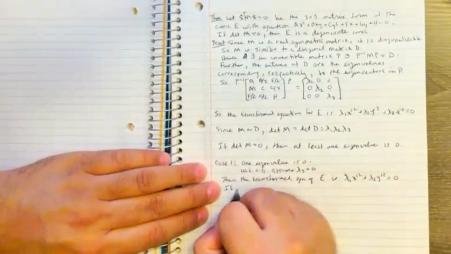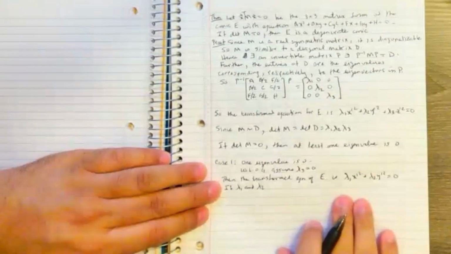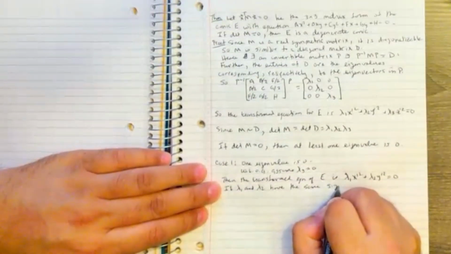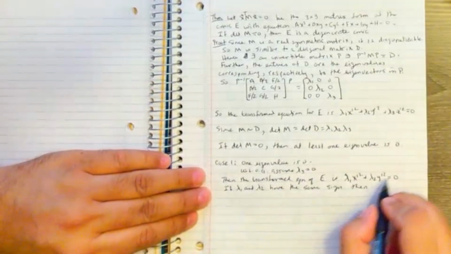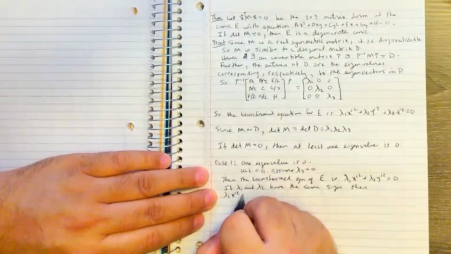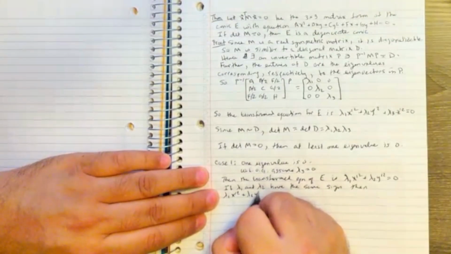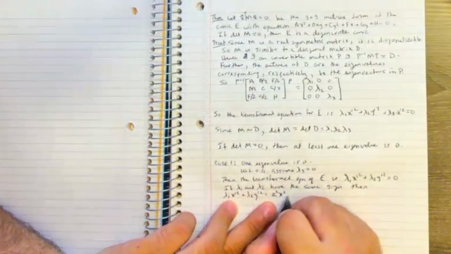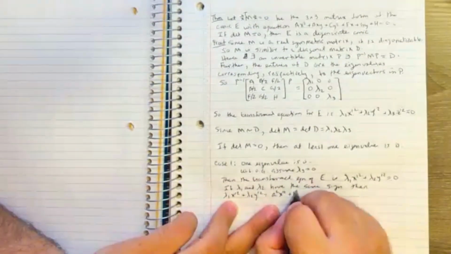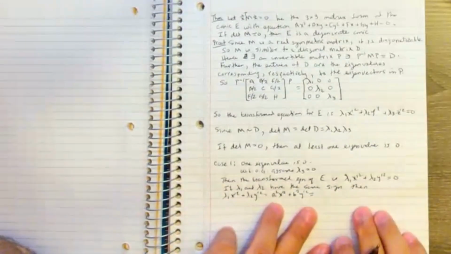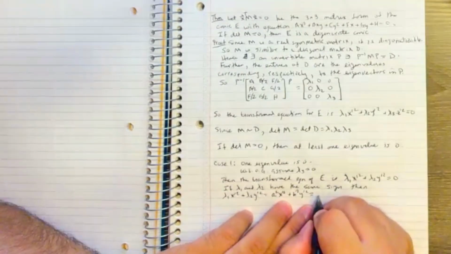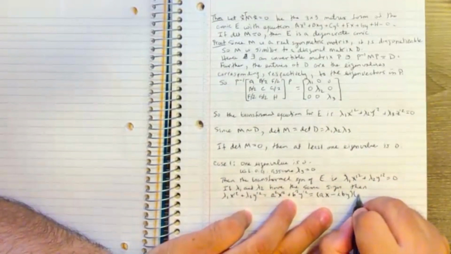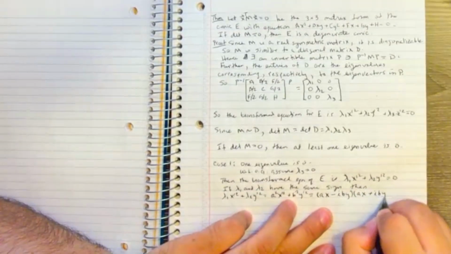Now if lambda 1 and lambda 2 have the same sign, then lambda 1 times x prime squared plus lambda 2 times y prime squared is of the form a squared times x prime squared plus b squared times y prime squared, which can be factored into linear terms in the complex field as a times x minus i times b times y and a times x plus i times b times y.